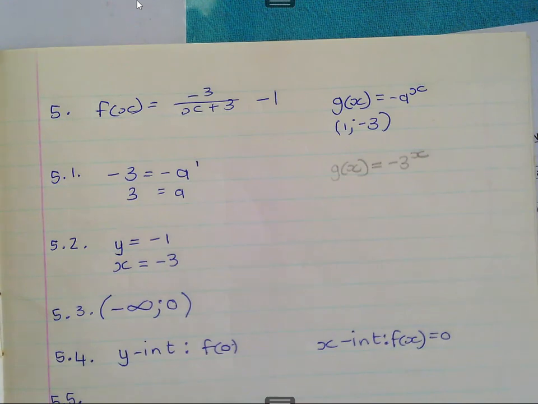So you draw the asymptotes of the hyperbola, and you finish drawing the hyperbola. And when you're done with it, you draw the exponential function.